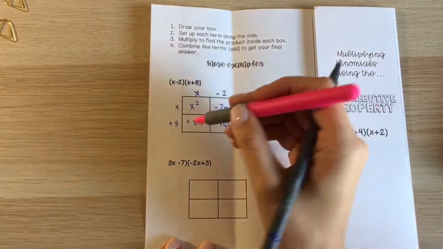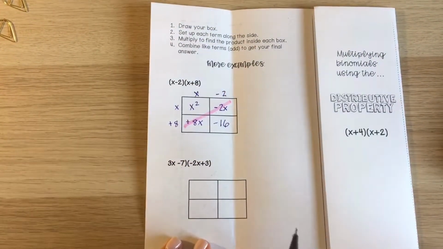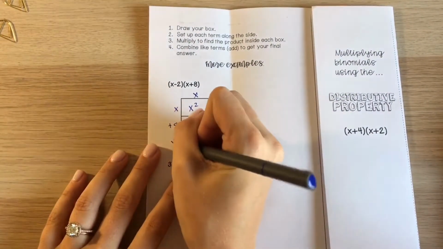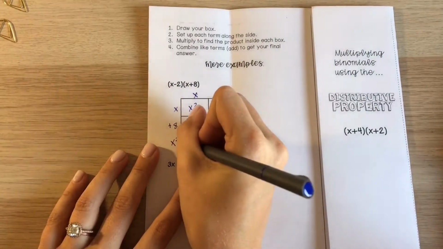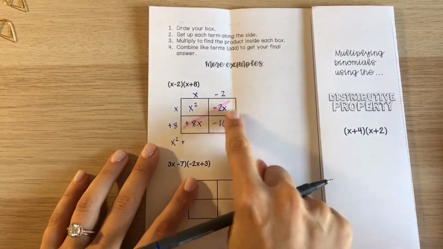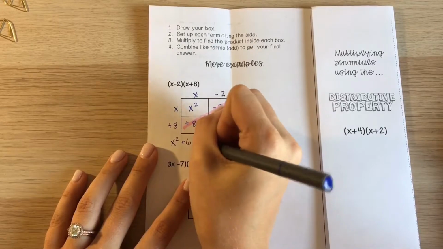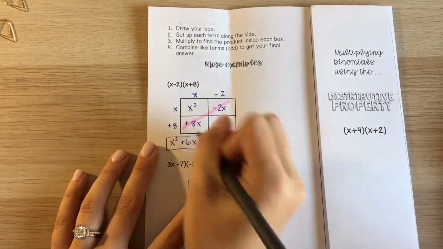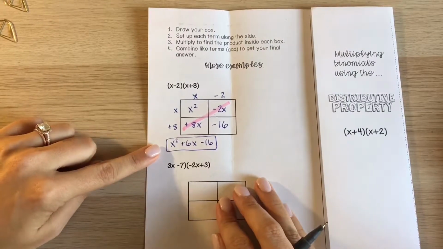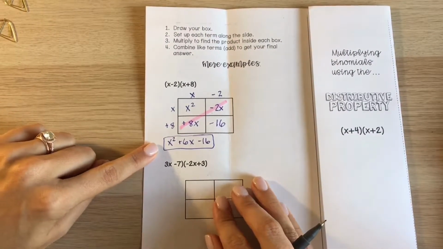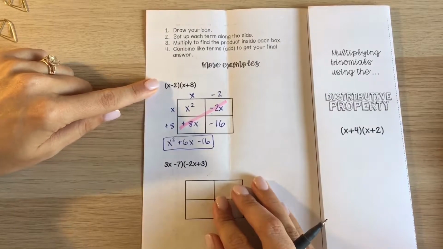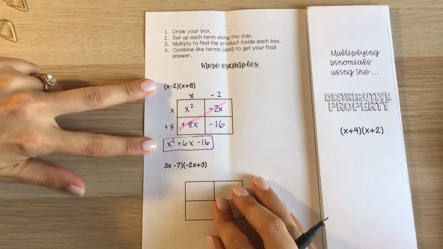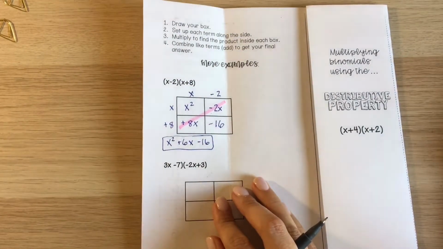Once again, we'll notice that we have like terms on our diagonal. So before we find our final answer, we'll need to combine those. So we have x squared, and then a positive 8 minus 2 becomes 6x, and then minus 16. So we have found an equivalent expression written as a quadratic trinomial for our original expression, which was 2 binomials multiplied together. So 2 ways of writing the same thing, and we organized our work using the box method.